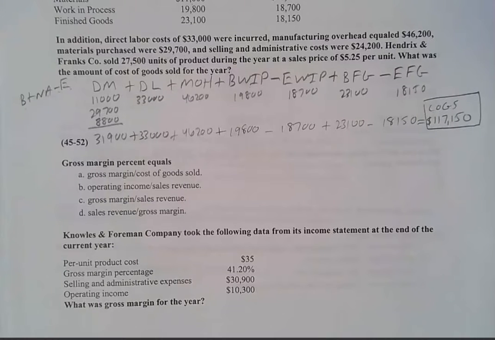All right, what I'd like to do in this video is just go over some basic concepts, some things that at this point we should already know. In the next video, we're going to get a little bit more involved and actually put together an income statement for a manufacturing company. However, before we can do that, we need to make sure that we understand some of the concepts.